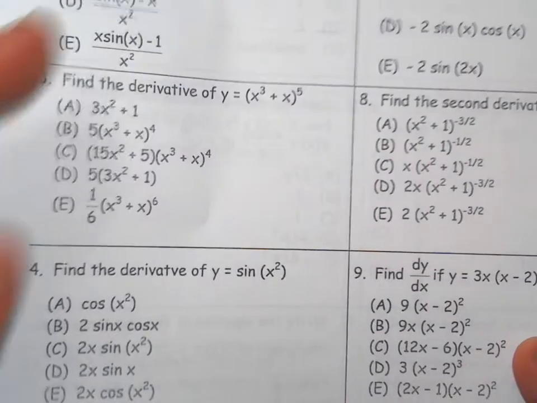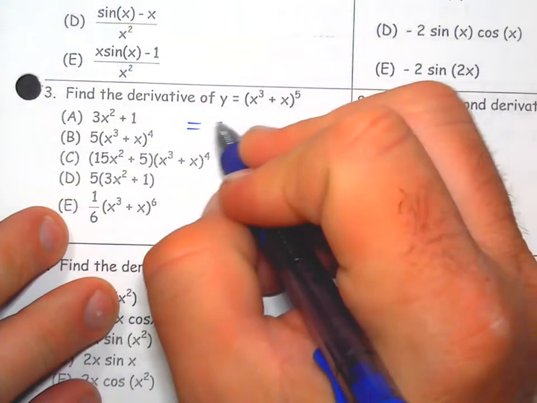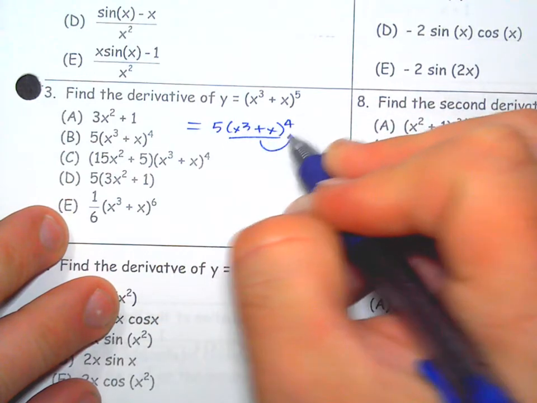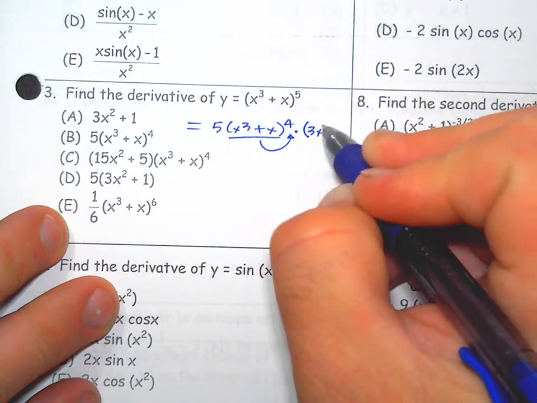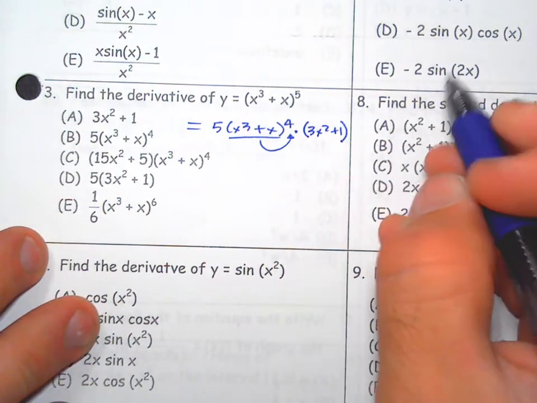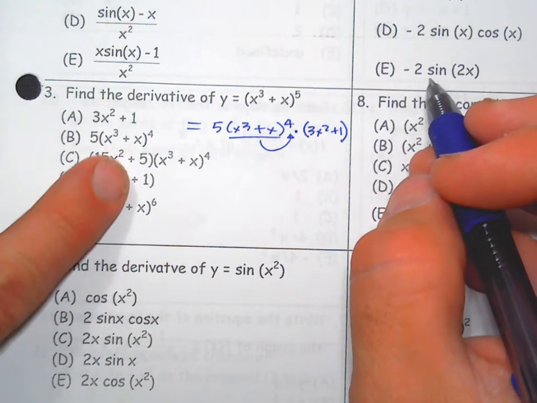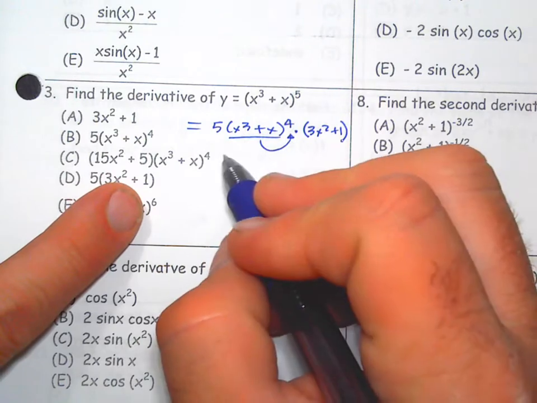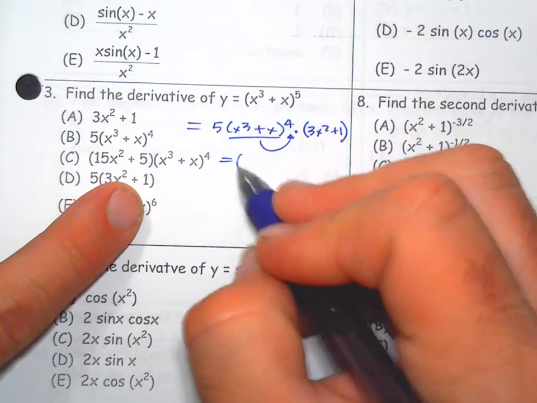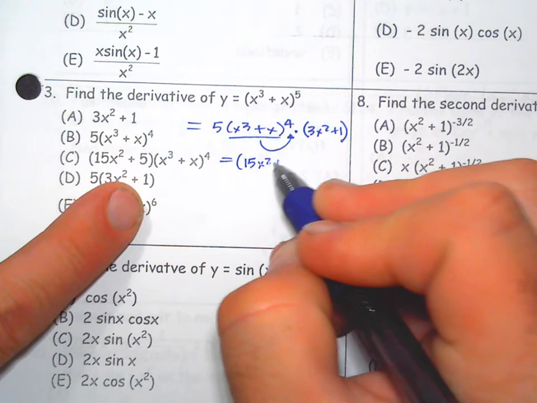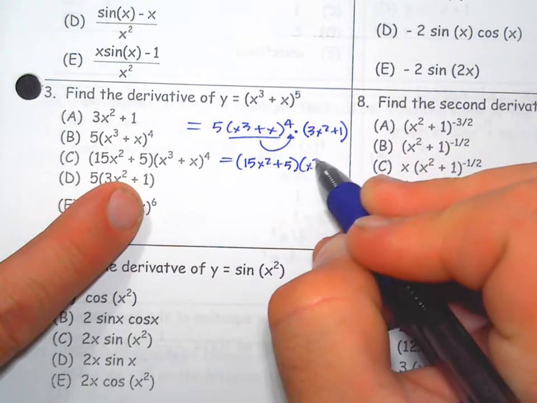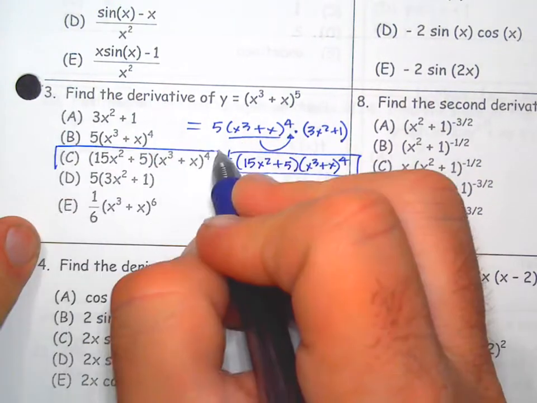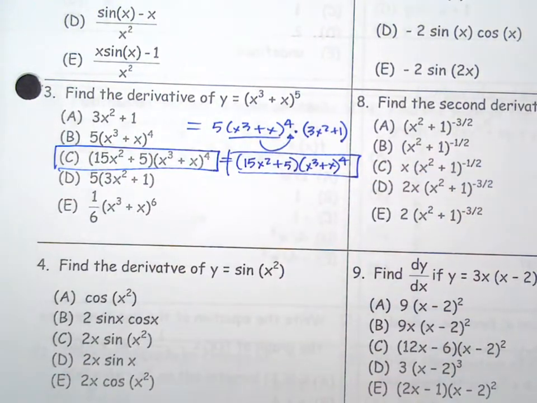Number 3, find this derivative. It's going to be 5 times x cubed plus x to the 4th. Don't forget the chain rule. You need parentheses, 3x squared plus 1. Do you see an answer like that? Not quite, but maybe if we bring this up front and distribute that 5 into it, we get another version of the answer that looks like it matches answer C. So sometimes it's a little tricky.